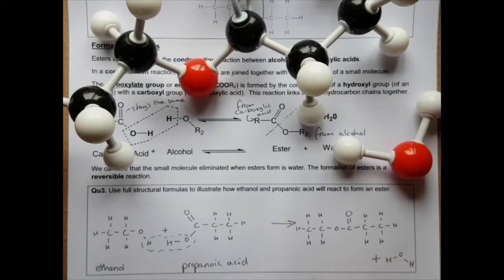We won't do that just now. We're going to look at naming on the next page, but I'll just give you the name of this one. So the alcohol used to make this ester here was called ethanol, so the name of this ester is going to start with ethyl, and the acid was propanoic acid, so the name's going to end with propanoate. That is 2 words. So this is an ester called ethyl propanoate, and we're producing water in this reaction as well.